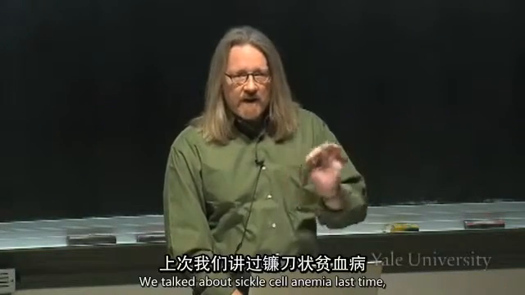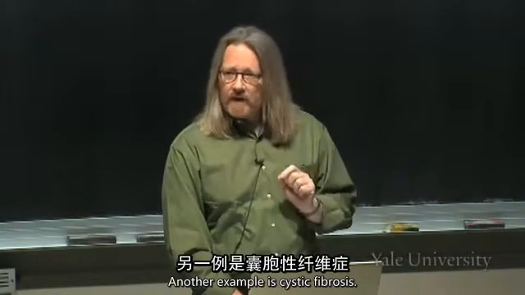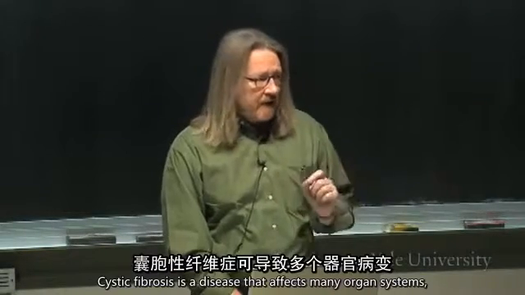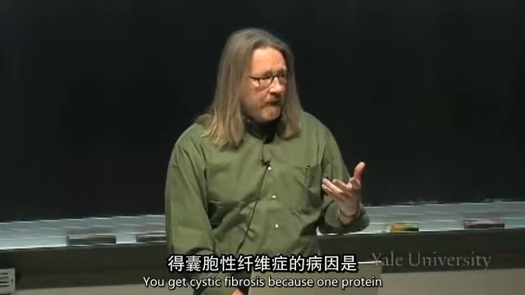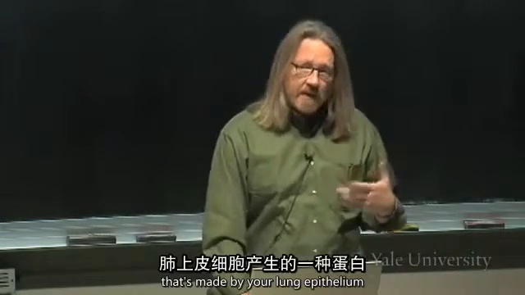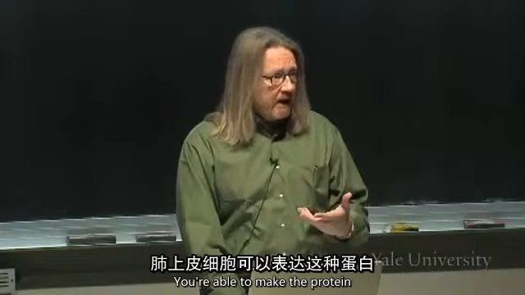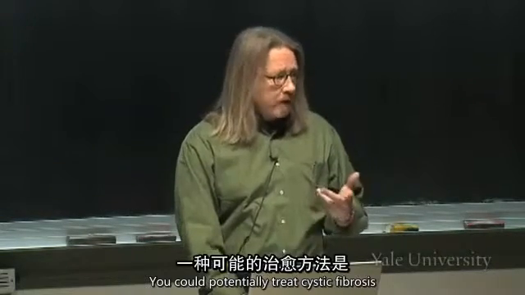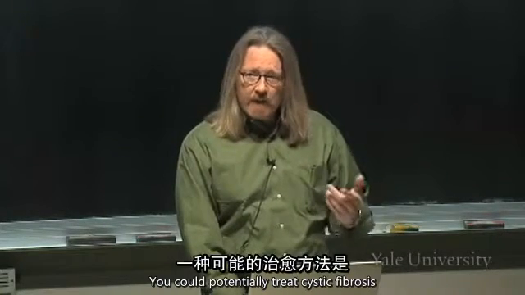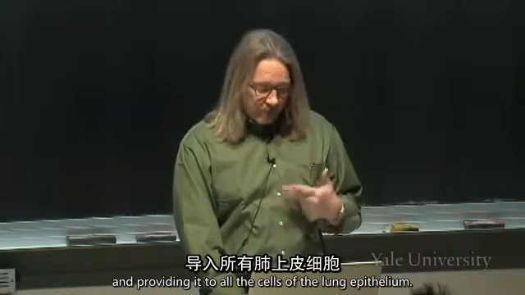So we talked about sickle cell anemia last time. That's an example. Another example is cystic fibrosis. And cystic fibrosis is a disease that affects many organ systems, but particularly the lung. And you get cystic fibrosis because one protein that's made by your lung epithelium is not expressed properly. You're able to make the protein, but the protein doesn't function properly.